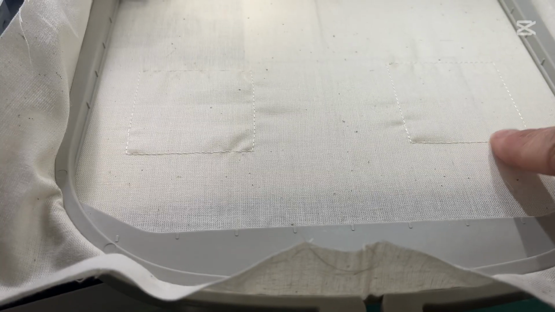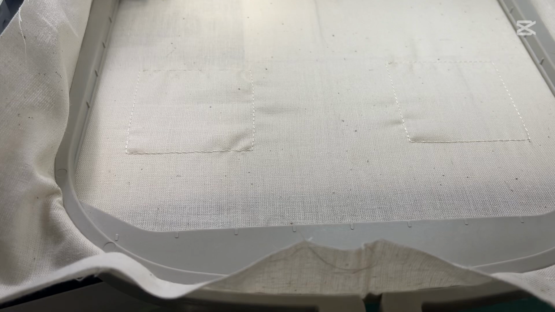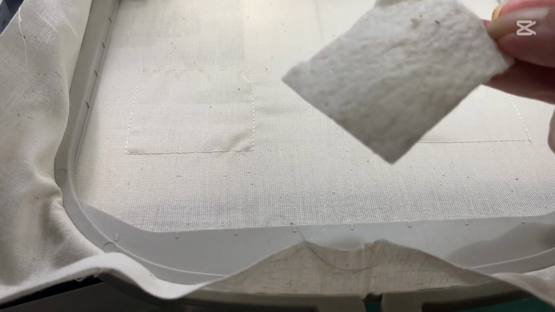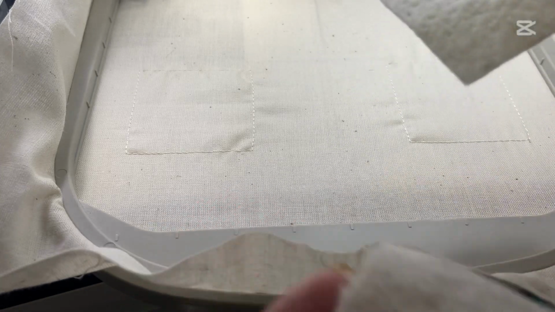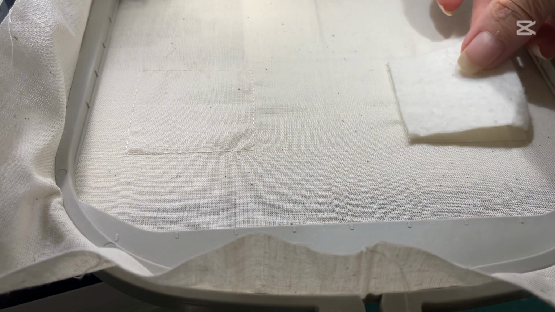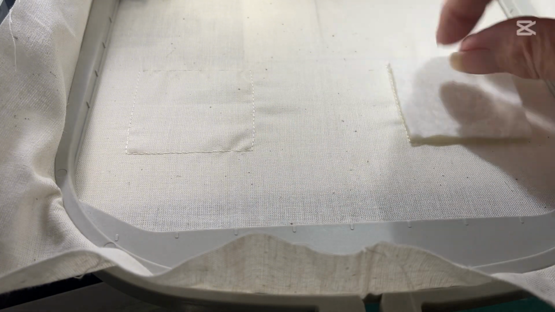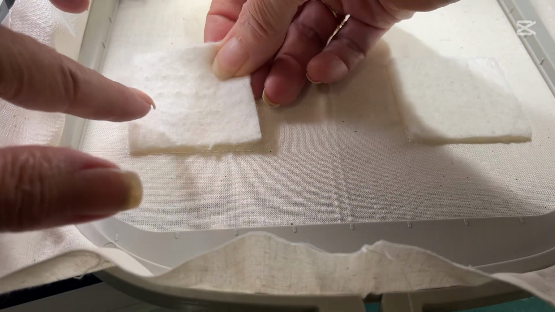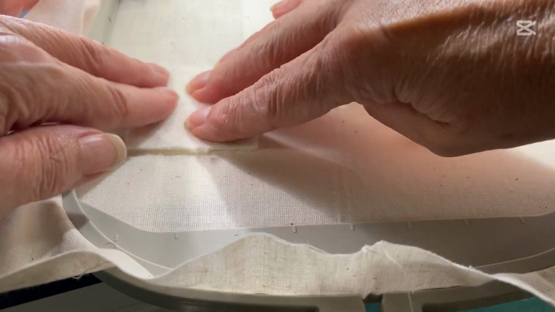For this placement, I just used the first color that will be seen on my design, and that is the color for the background quilting. And so now here are my two little pieces of batting cut exactly to size. So I need to place them right in those placement lines. And again, I spray these lightly with the spray.